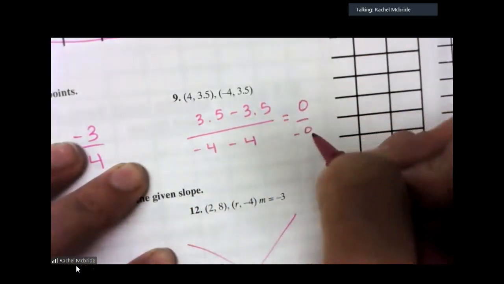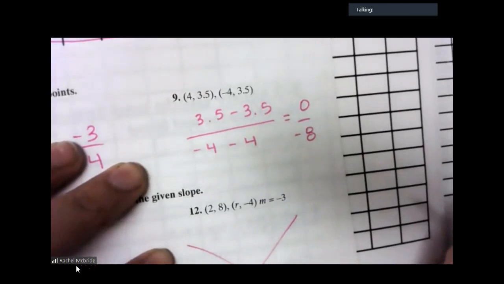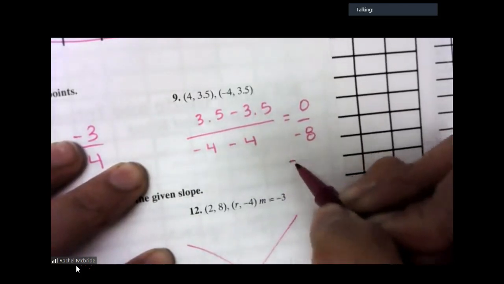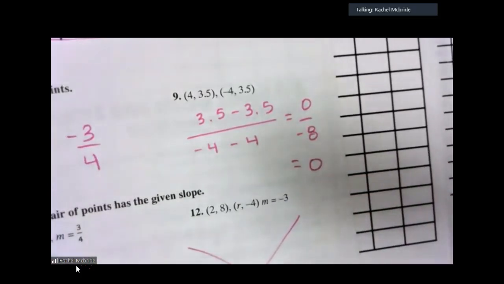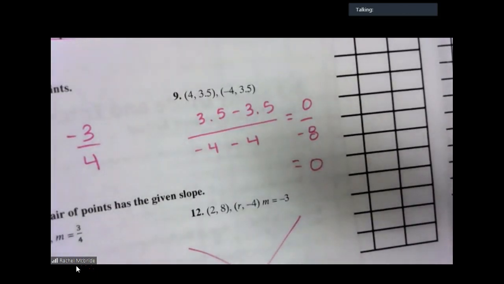It's 0 over negative 8, which is 0. I'm using a lot of calculators. Fix it. Yeah. You need that? What is that? Bring it back.